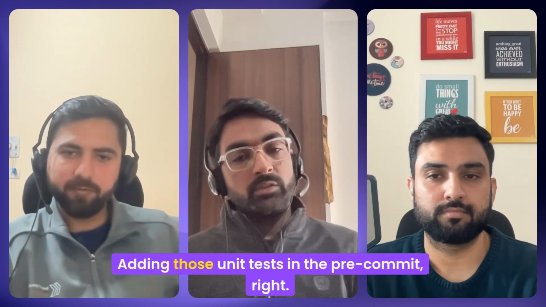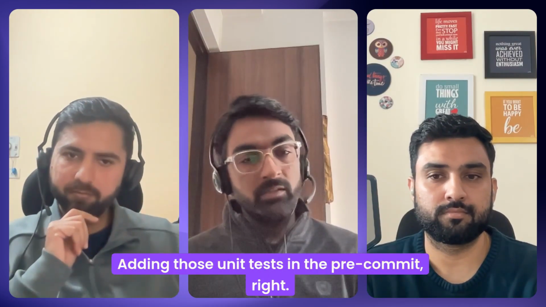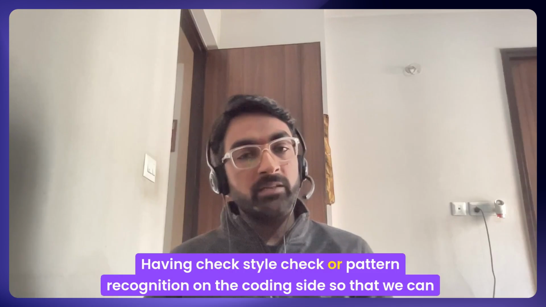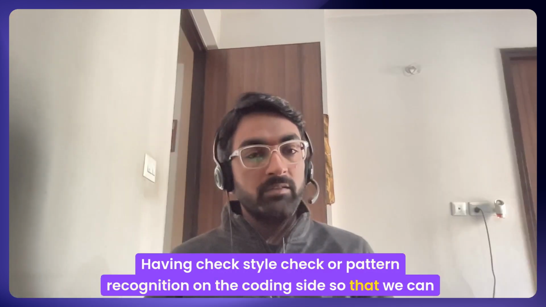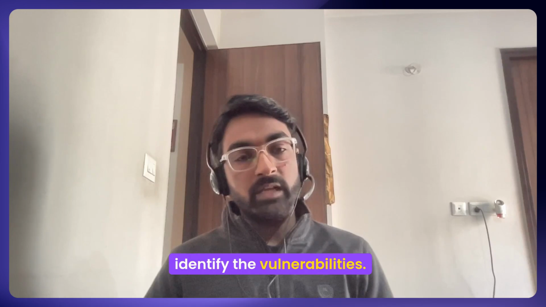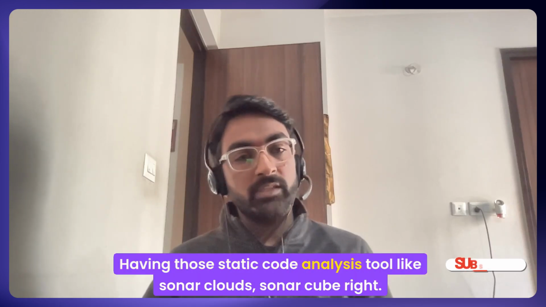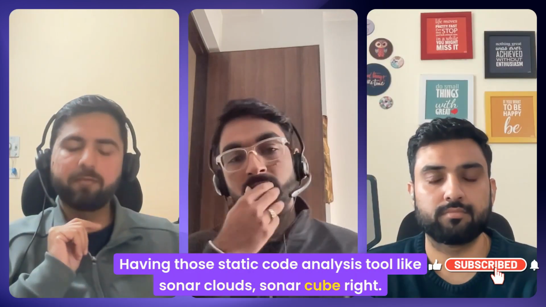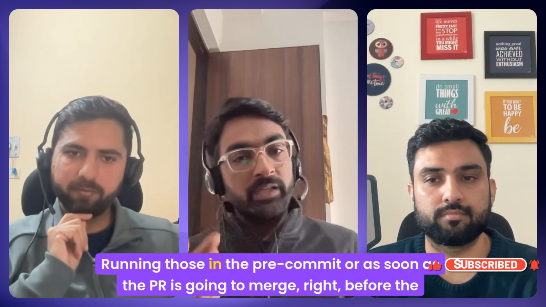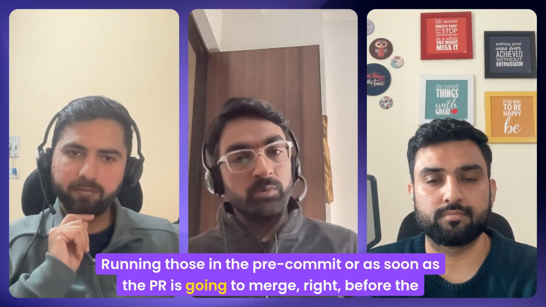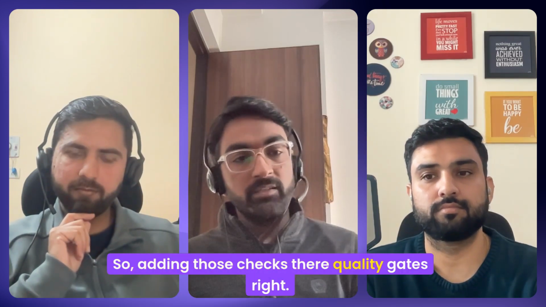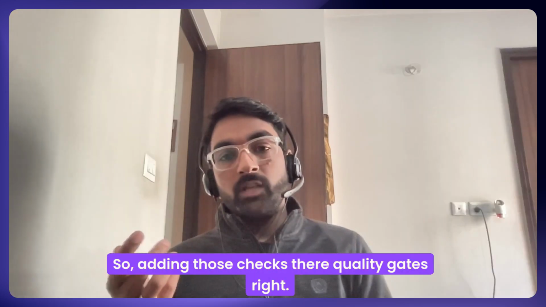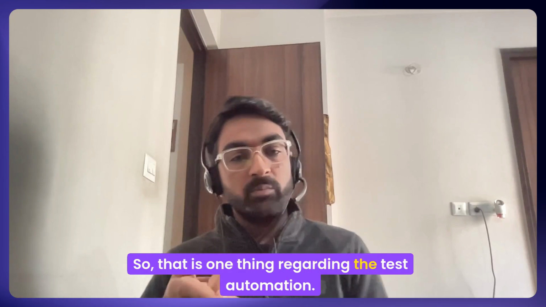Adding those unit tests in the pre-commit. Having a style check or pattern recognition on the coding side so that we can identify vulnerabilities. Having static code analysis tools like SonarCloud, SonarQube, running those in the pre-commit or as soon as the PR is going to merge, before the PR merge. So adding those checks there, quality gates. So that is one thing regarding test automation.